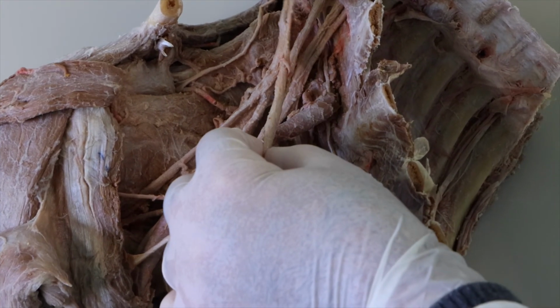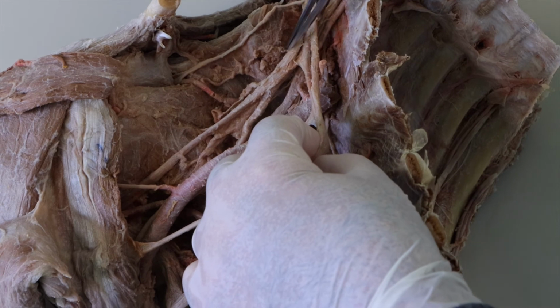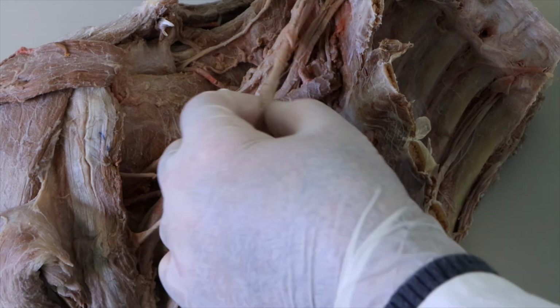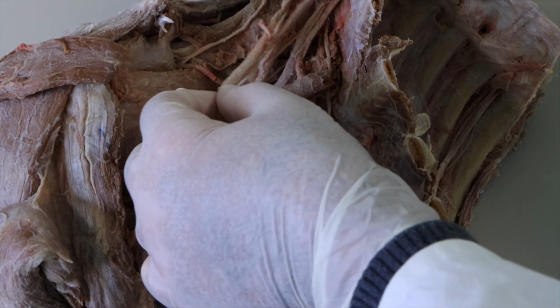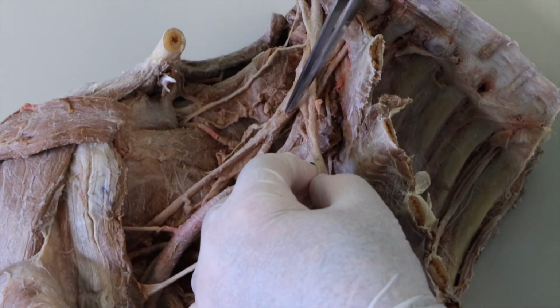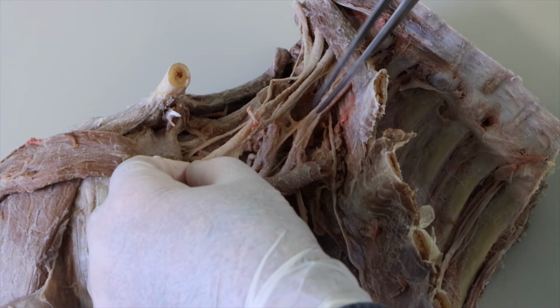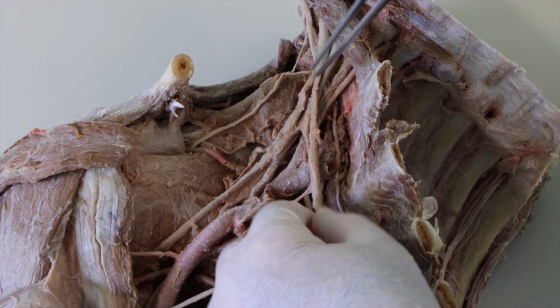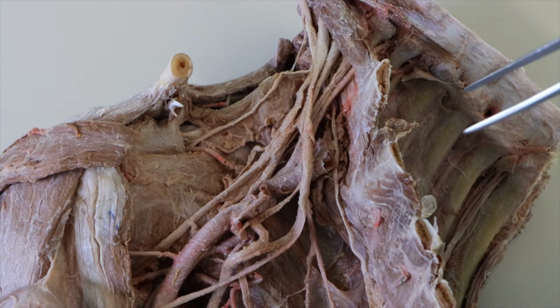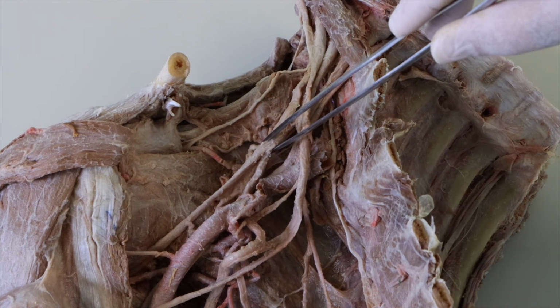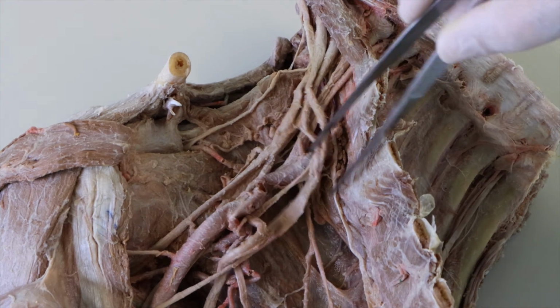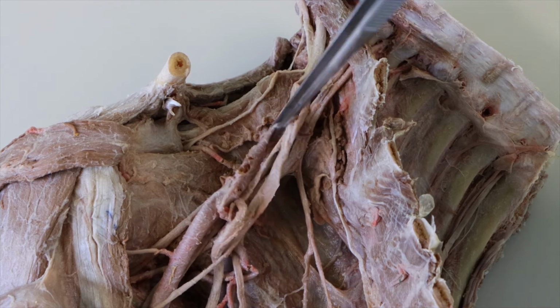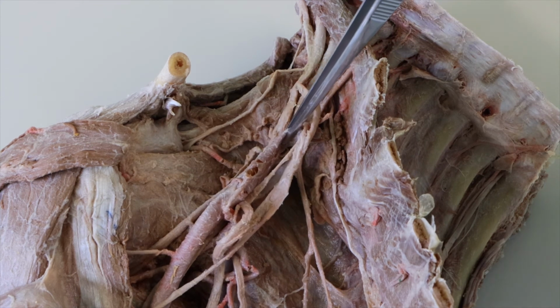So here you have the superior trunk that gives the posterior division. Here is the middle trunk that gives the posterior division, and here is the inferior trunk that gives the posterior division. All these three posterior divisions from the three trunks make the posterior cord, which is located behind the axillary artery. That's why they call it the posterior cord.